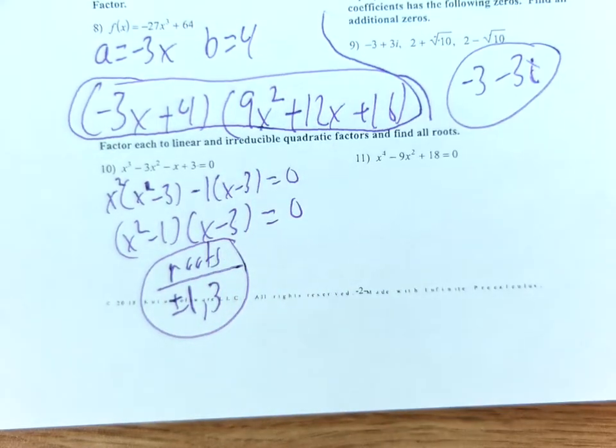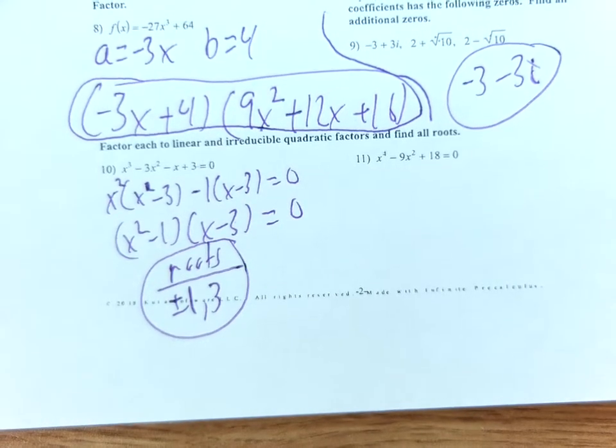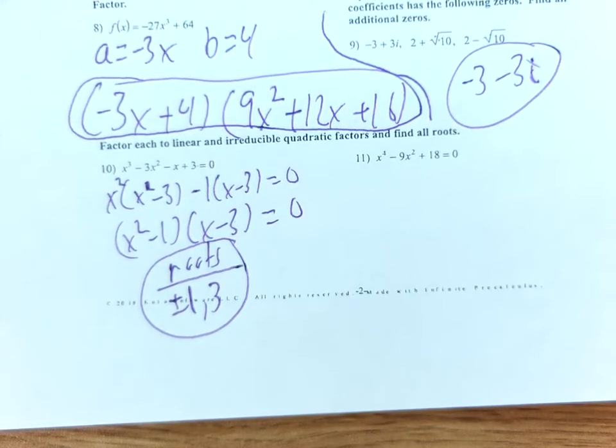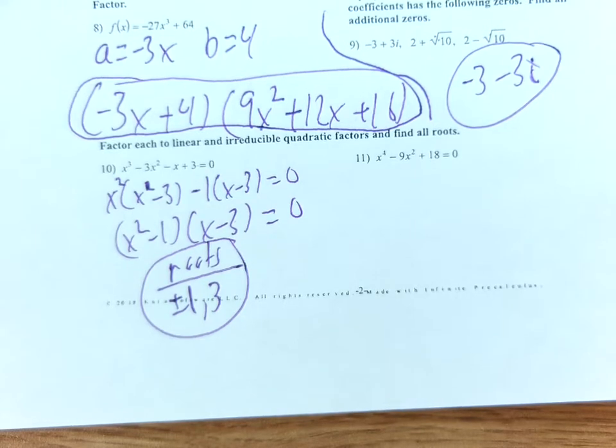Again, I could have used synthetic division there too. I would start off by dividing by 1. If I divided by 1, I would have been left with x squared plus 4x plus 3, I believe. Yeah. And then you could have factored that into an x minus 3 and an x plus 1, to get your other two factors, negative 1 and positive 3.